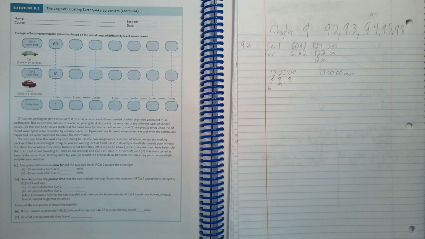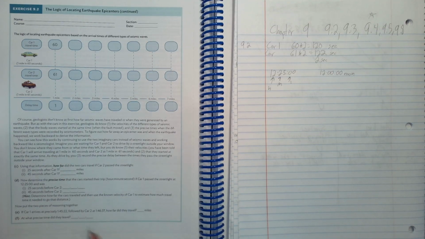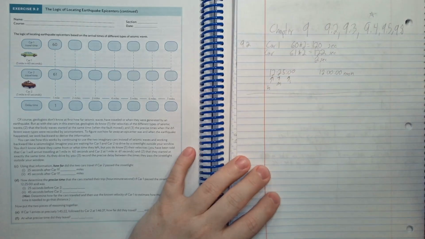Figure out the total number of seconds. That's going to give you the total number of miles, which will give you then the delay is equal to the miles here. And then you can figure out, okay, if it's 30 miles, we would subtract 30 from our minute section, and that would tell us when it left. Hopefully that makes sense for 9.2. As always, let me know if you have any questions.